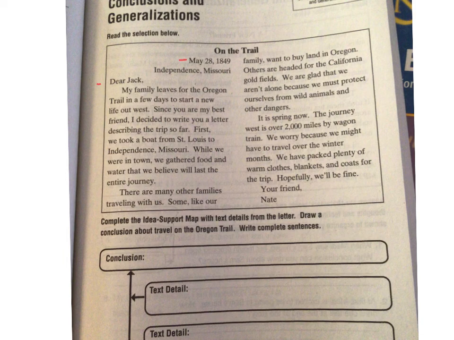Dear Jack, my family leaves for the Oregon Trail in a few days to start a new life out west. Since you are my best friend, I decided to write you a letter describing the trip so far. First, we took a boat from St. Louis to Independence, Missouri. While we were in town, we gathered food and water that we believe will last the entire journey. There are many other families traveling with us. Some, like our family, want to buy land in Oregon. Others are headed for the California gold fields.